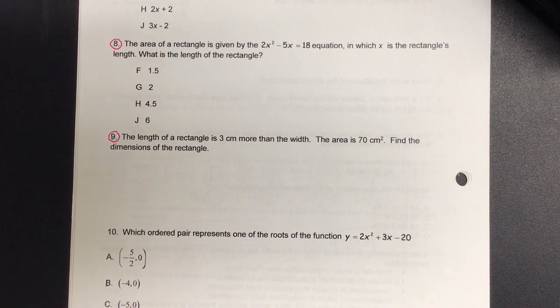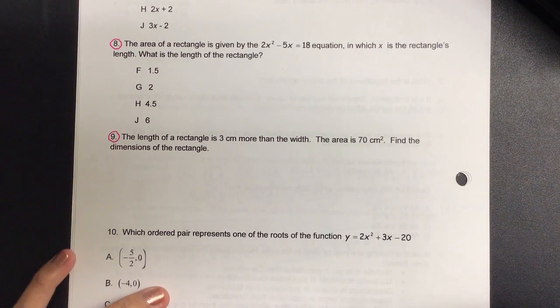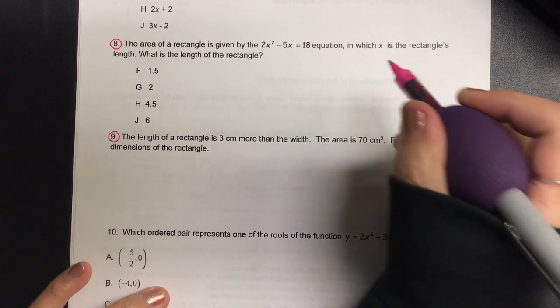The area of a rectangle is given by the equation 2x squared minus 5x equals 18, in which x is the rectangle's length. What is the length of the rectangle? Okay, so we have the area given, and we need to figure out the x, which is the length.